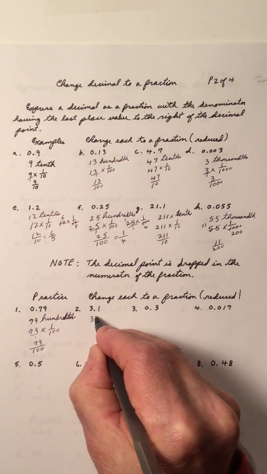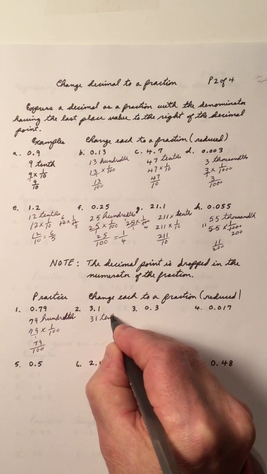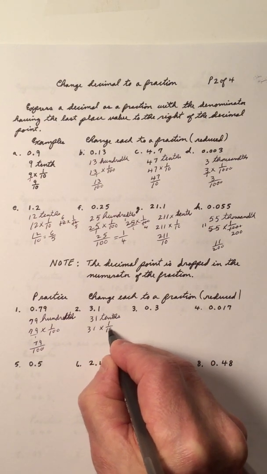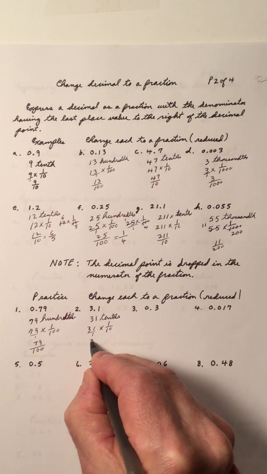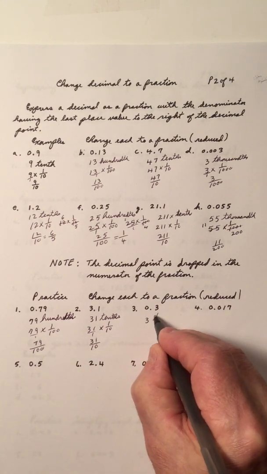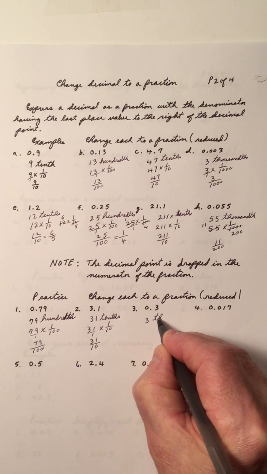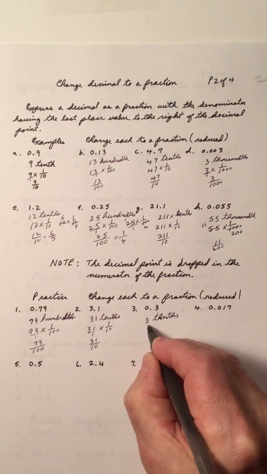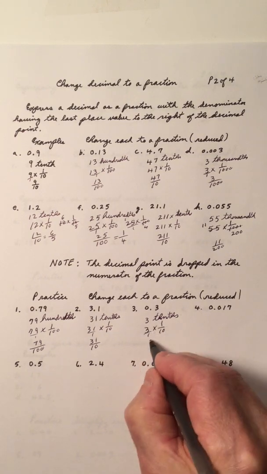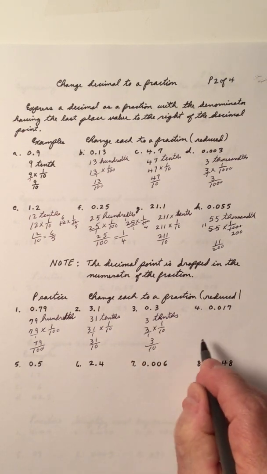3.1 is 31 tenths. The 1 is in the tenths place. 31 times 1/10 over 1, so that's 31 over 10. 0.3 is 3/10, so that's 3 times 1 over 10, and 3 times 1 is 3, 1 times 10 is 10.